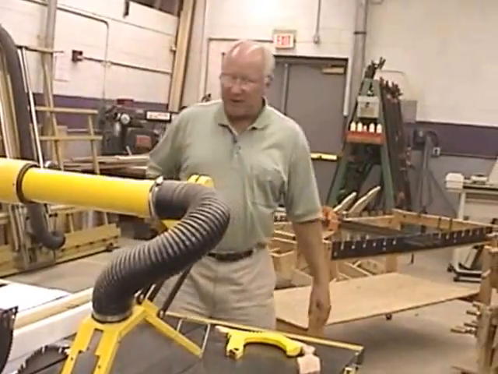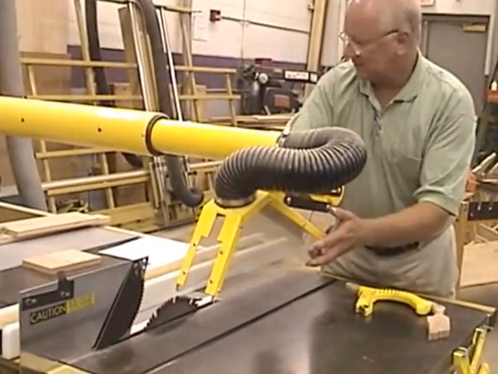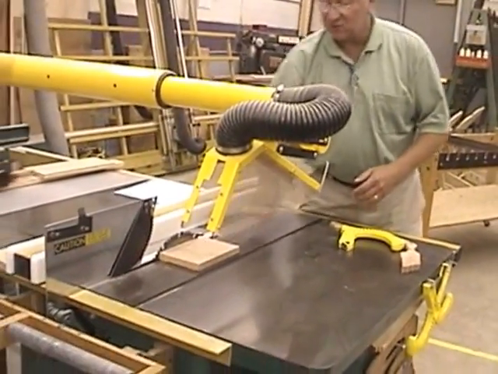We want to set the blade height. I'm going to pull this up out of the way so you can see it. We want to set the blade height so it's about 1/8 of an inch above the stock.